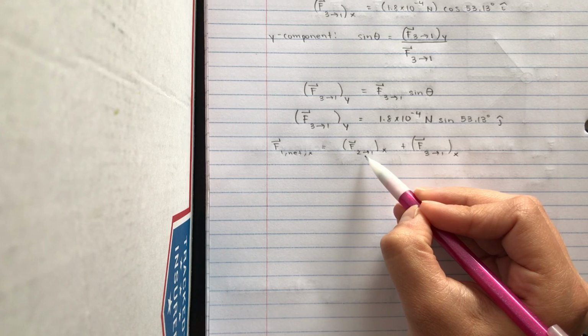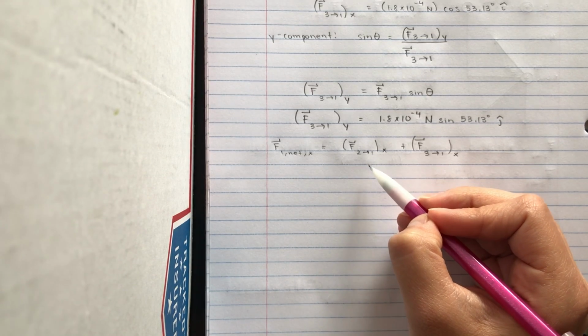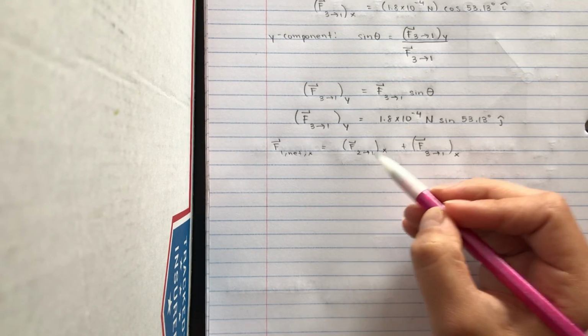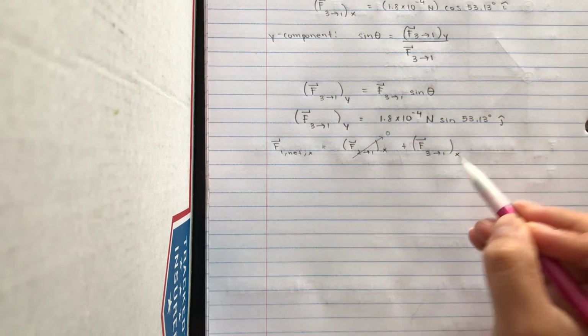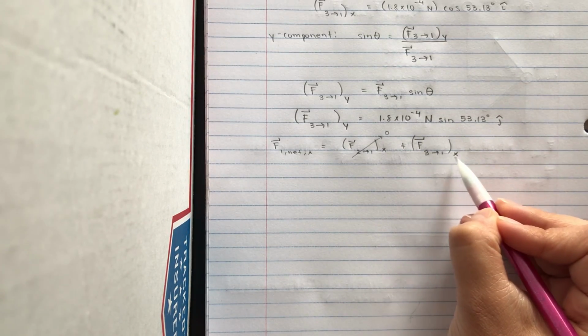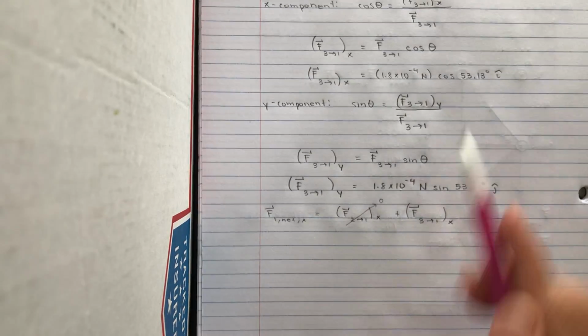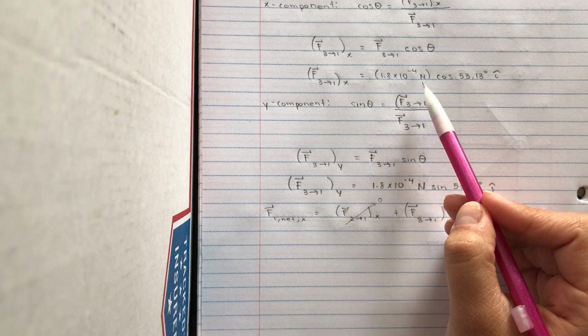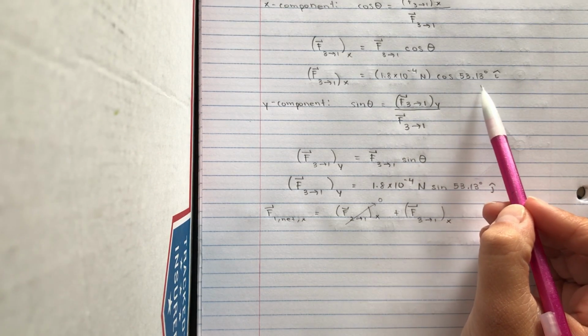We know that the force of 2 on 1 is only in the negative y direction, so there is no x component, so that's simply 0. And our force of 3 on 1 in x, we just solved up here, which is 1.8 times 10 to the negative 4 newtons cosine 53.13 i hat.